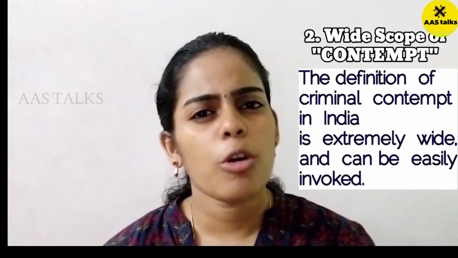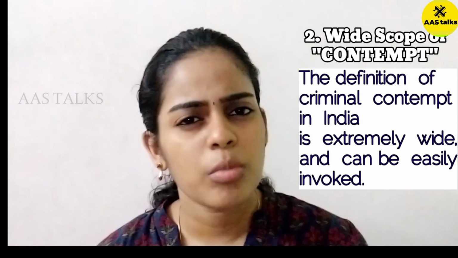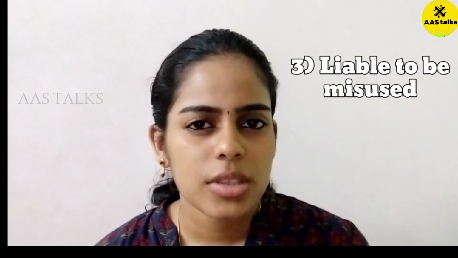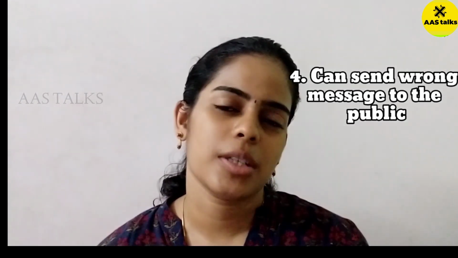Now, secondly, the definition of contempt is very wide in India, so that a contempt case can be taken even with very small incidents or any kind of mishappenings. So the definition needs to be revised. It is infringing our freedom of speech. Then thirdly, it is liable to be misused, and sometimes this contempt case can complicate simple matters. Next, it can send a wrong signal to the public that the courts cannot tolerate criticism of themselves. Internationally, many of the democracies like America, England, and Canada have declared this concept as obsolete. That makes us think whether it should be altered or abolished in India.